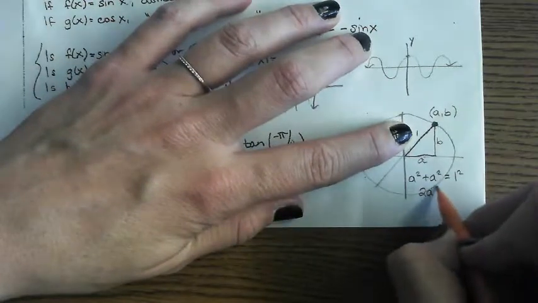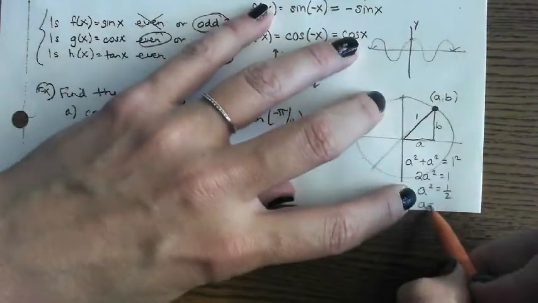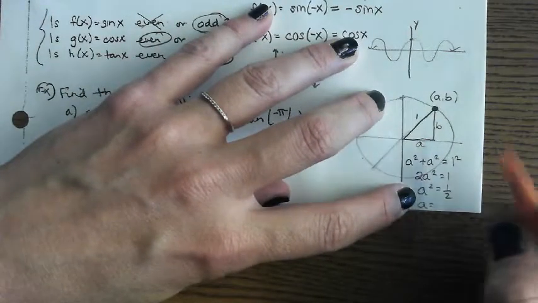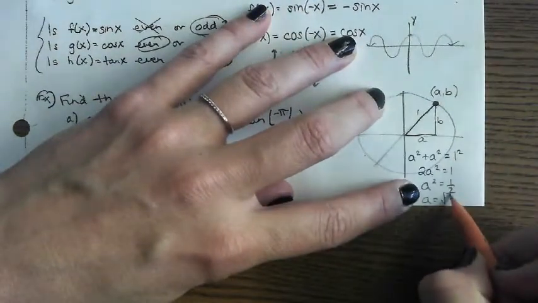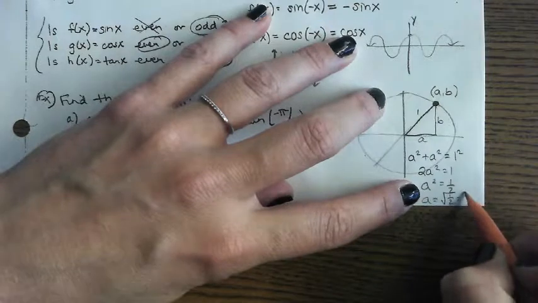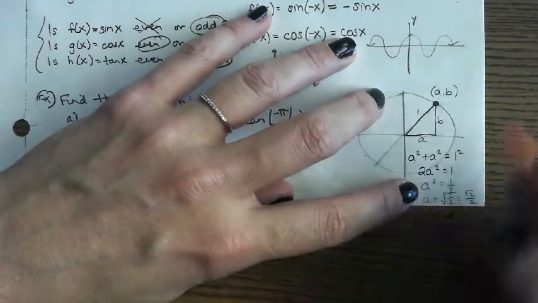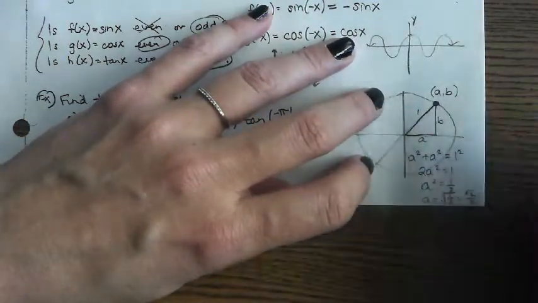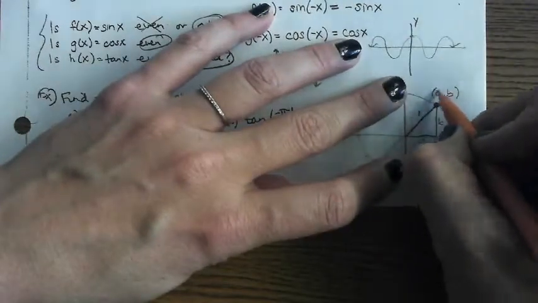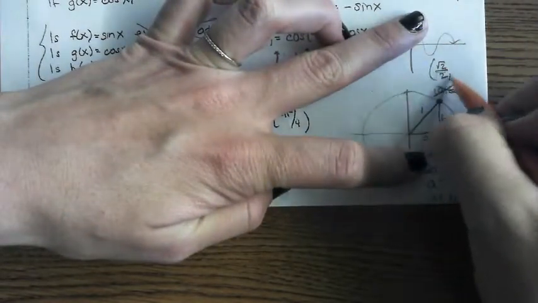So we get 2A squared equals 1, A squared equals 1/2, and we get A equals plus or minus, but we're in the first quadrant, so I know it's the square root of 1/2, which is root 2 over 2, once you rationalize it. So we learned then, just from knowing that pi over 4 is on the line y equals x, that the coordinates at the end of all this are really root 2 over 2, comma root 2 over 2.